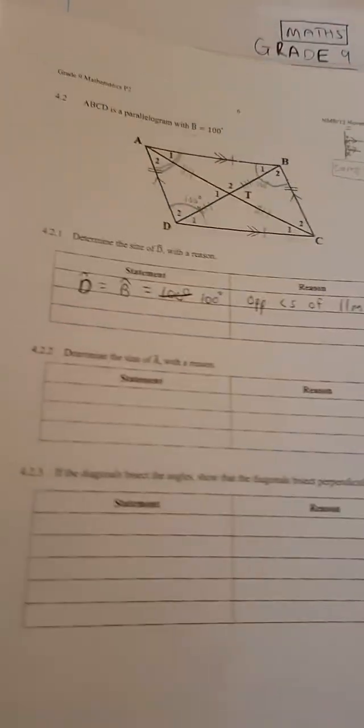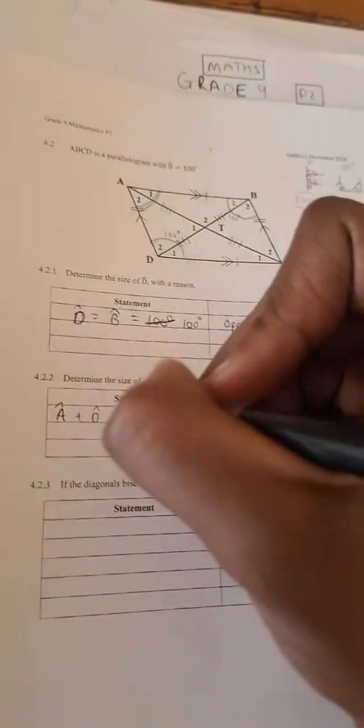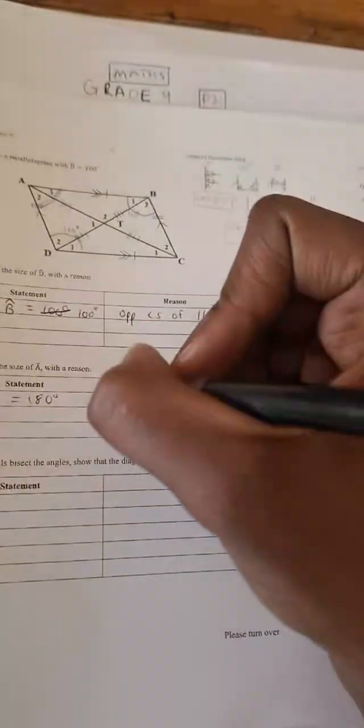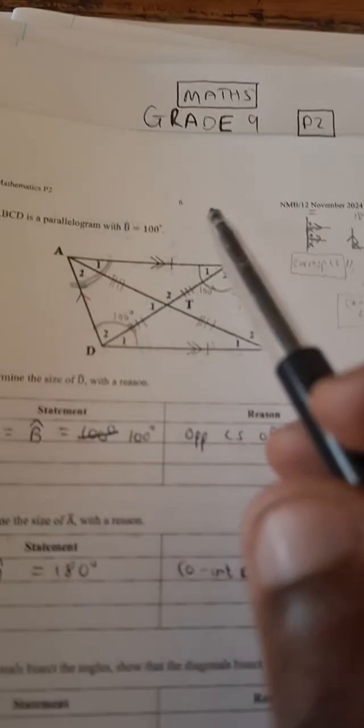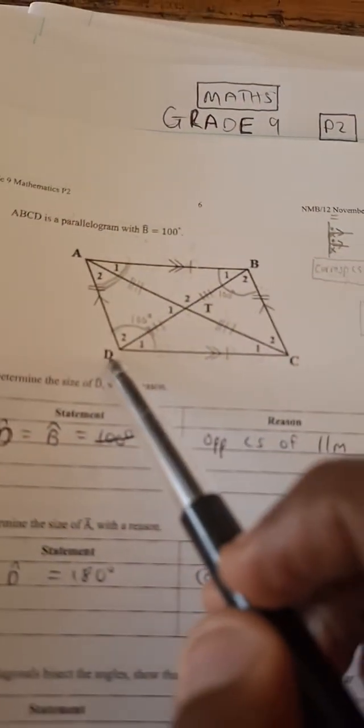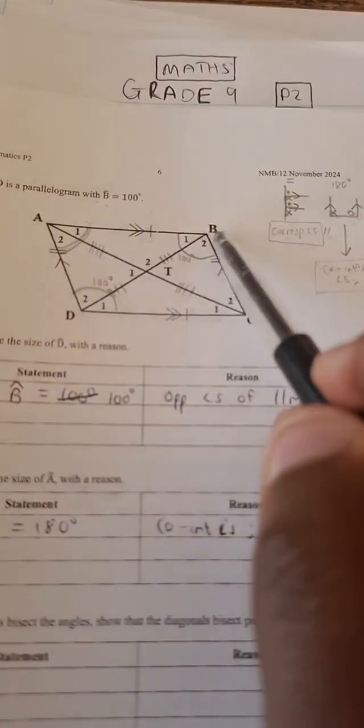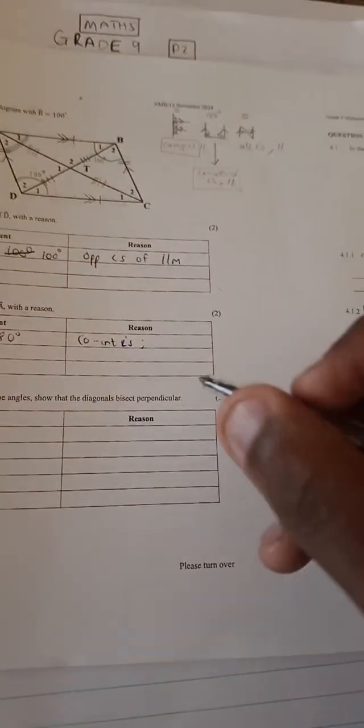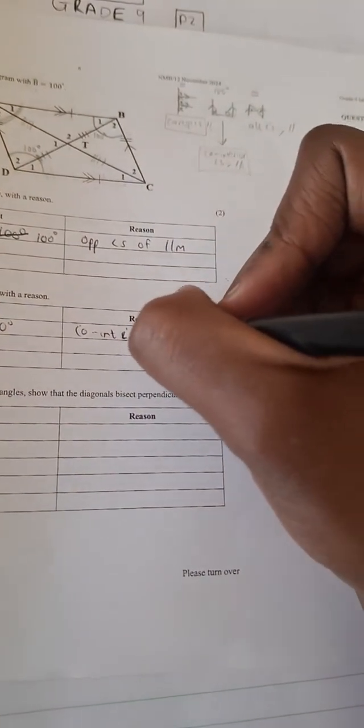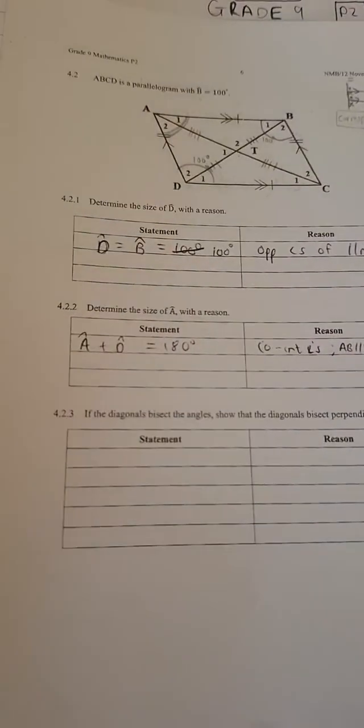So, what can I say? I can say the following. Angle A plus angle D, I can say are equal to 180 degrees. What is the reason? I can say co-interior angles. Now be careful. You must write down, after saying co-interior angles, the lines that are parallel. Which ones are you talking about for this relationship of A and D? You are talking about AB and DC. So we say AB is parallel to DC.